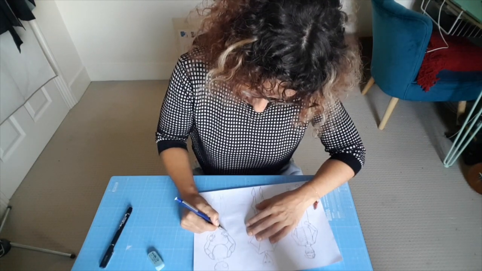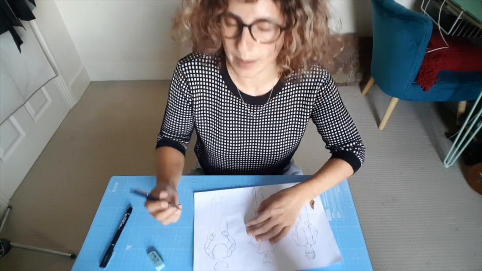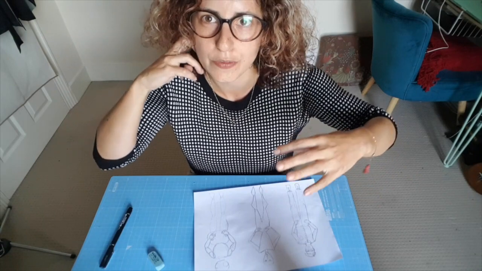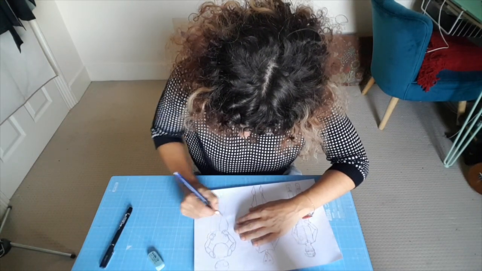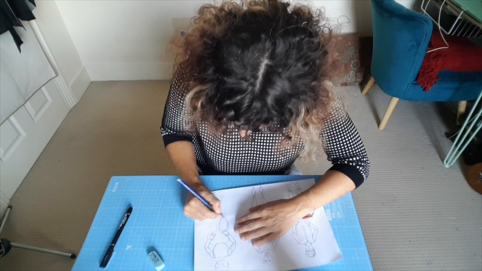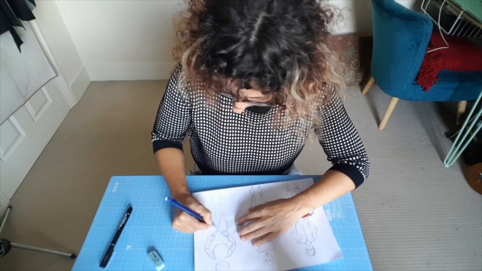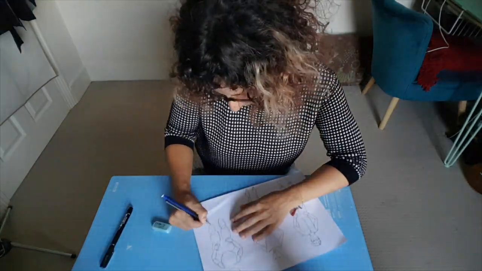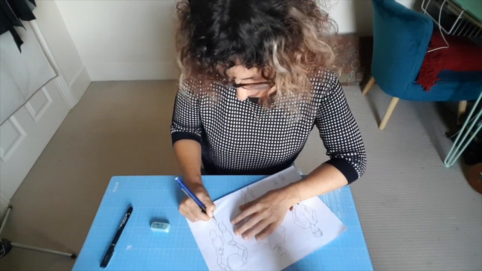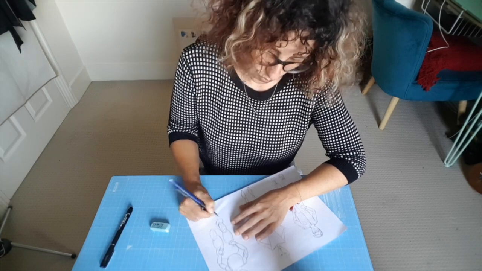And now for the legs. So similarly, playing with these different proportions, I'm going to make his legs a little bit smaller. A little bit short, just like me. Maybe he's got these very lovely wide feet.